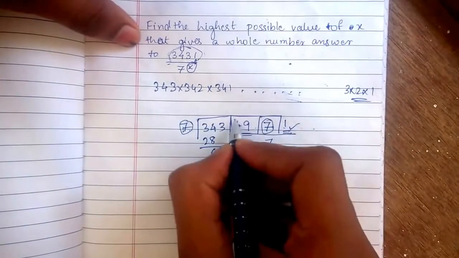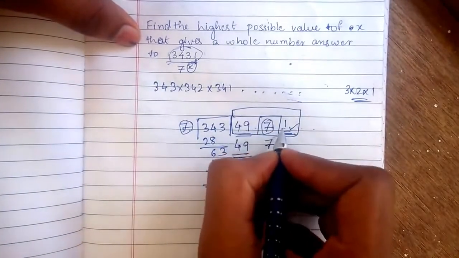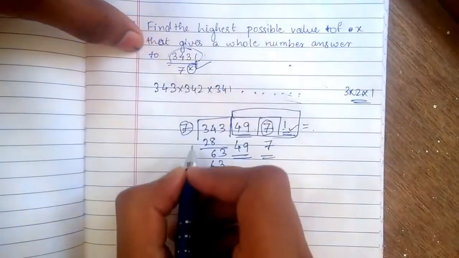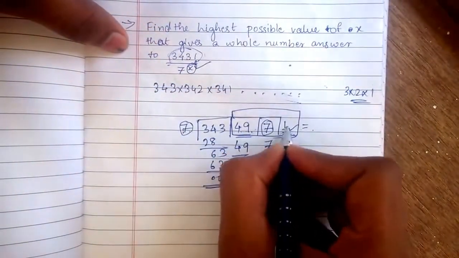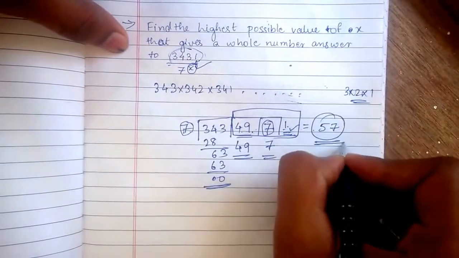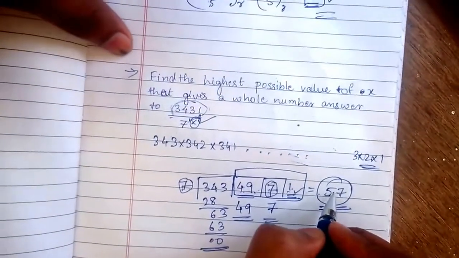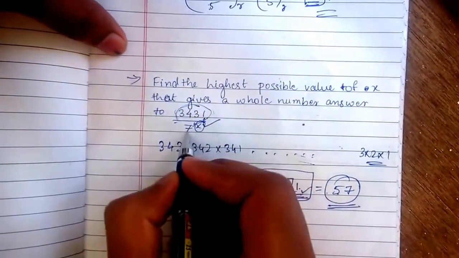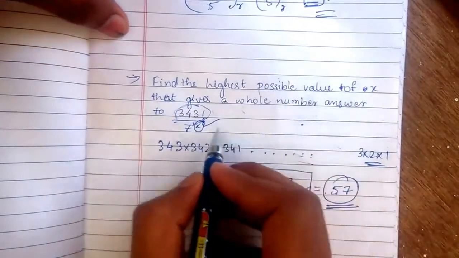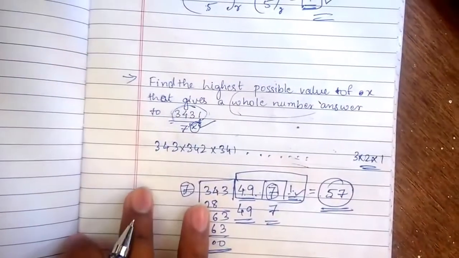So all these three terms are the quotients that I have got till now, and these three terms added will give us the maximum possible value of x. Now it is 49 plus 7 plus 1, which is 57. The maximum possible value for x is 57, and even a power of 7 more than 57 will not give me an integer or a whole number as the answer.